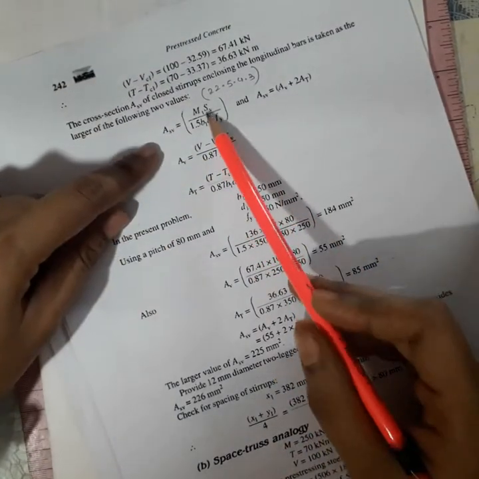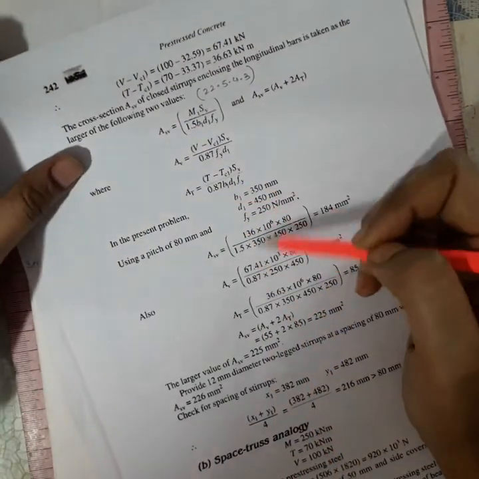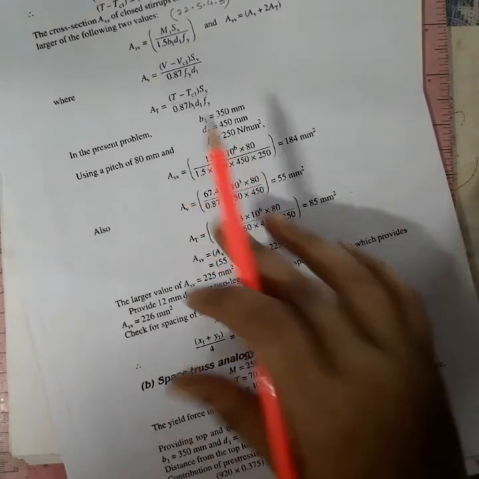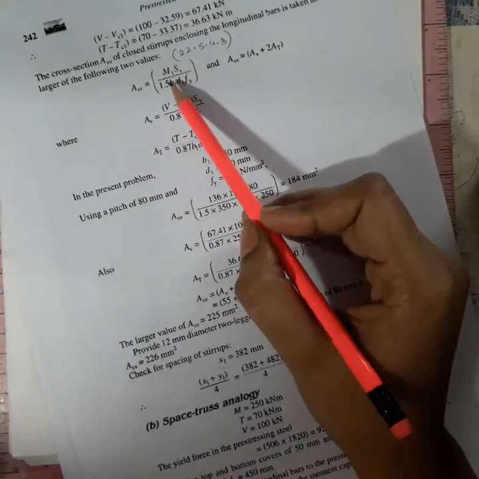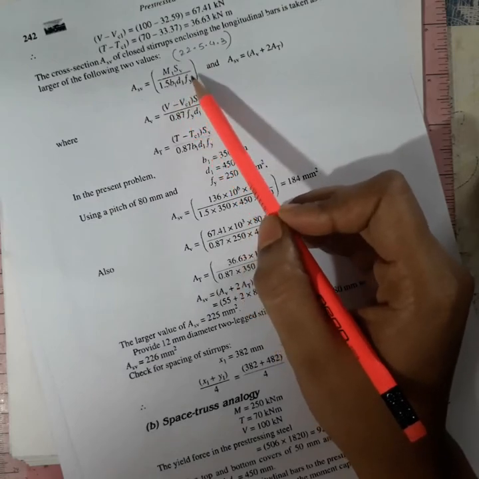So here, after looking at the expression, we need to evaluate this. So here A is V, this is represented as M1 SV divided by 1.5 B1 D1 Fy.